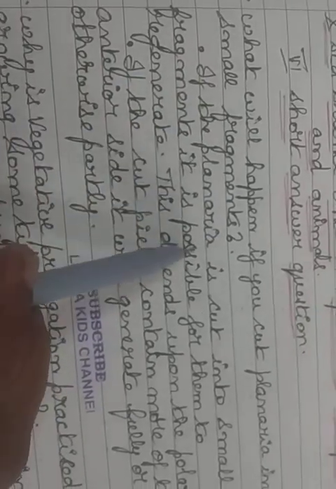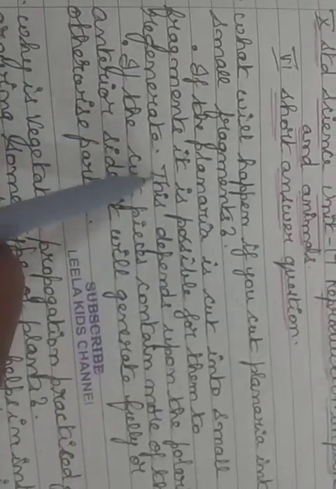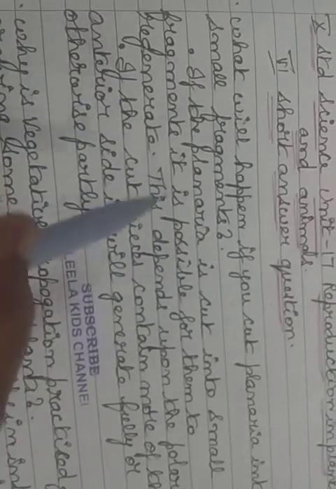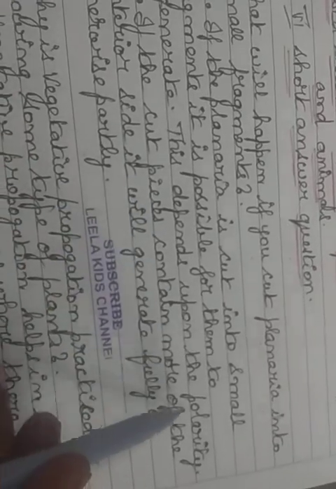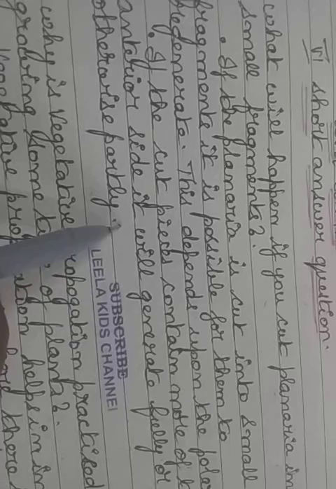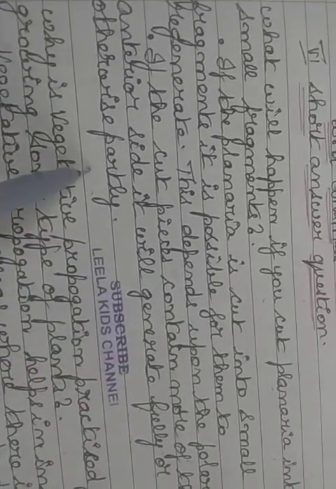If the planaria is cut into small fragments, it is possible for them to regenerate. This depends upon the polarity. If the cut pieces contain more of the anterior side, it will generate fully or otherwise partly.